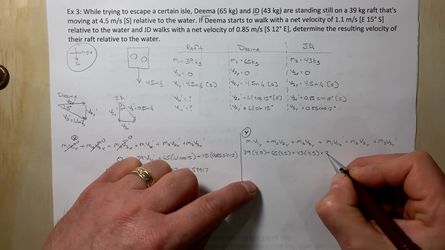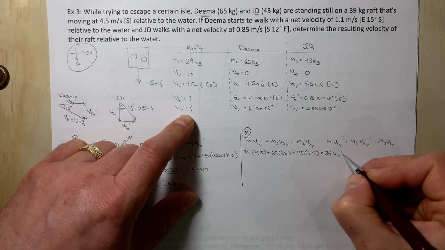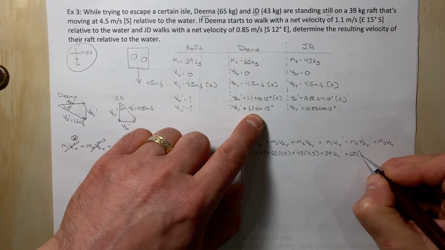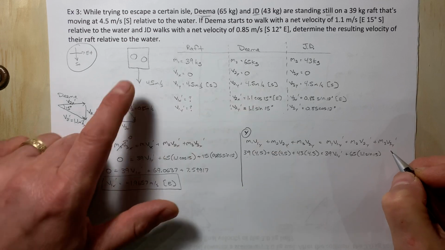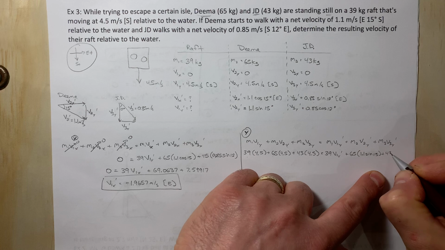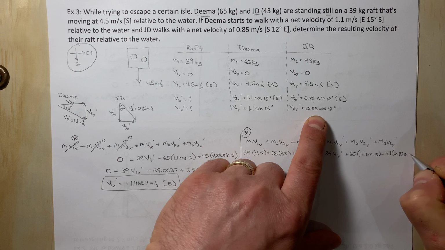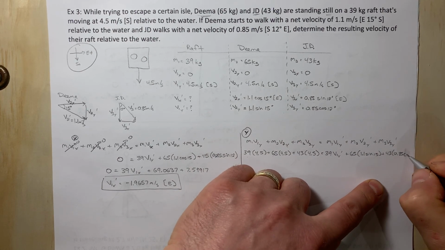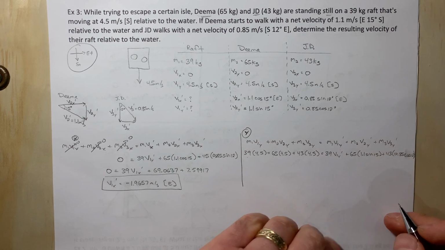Mass 1, still 39. V1, we're on Y. V1Y primed, yeah, we don't know it. Mass 2. V2Y primed. Again, check the direction. In this case, it is south. South is positive, so it just goes in like that. Positives. This is 43. This is 0.85. Cosine for Y. Cosine of 12. Ooh, just barely squeak that on there.